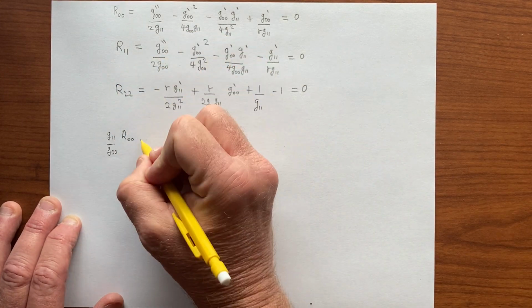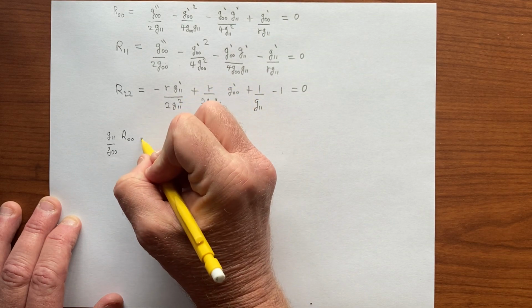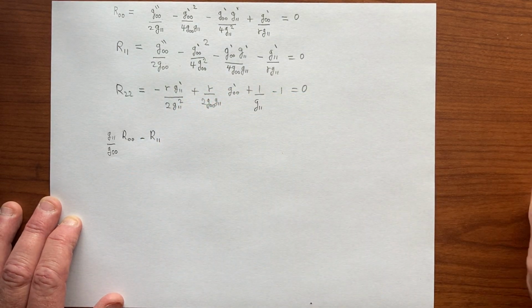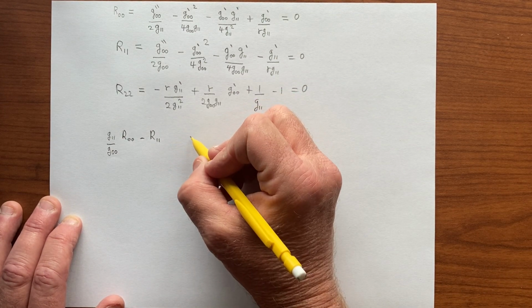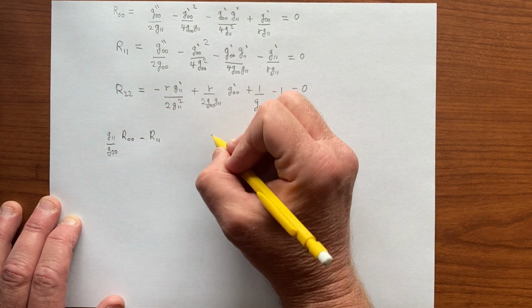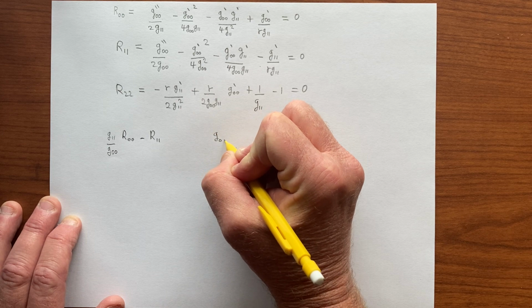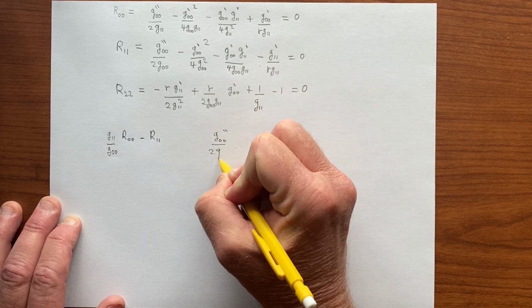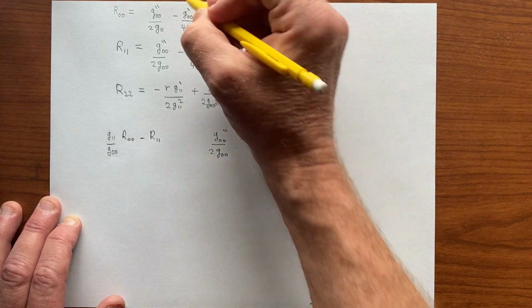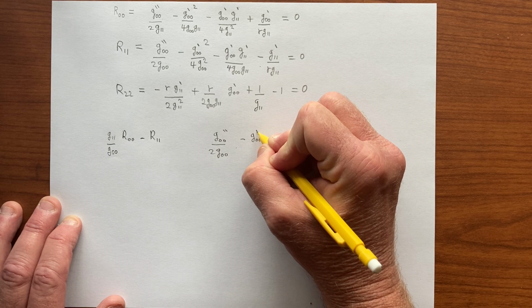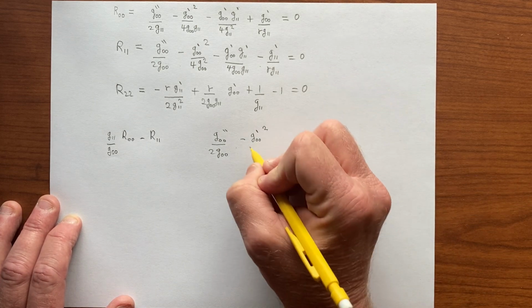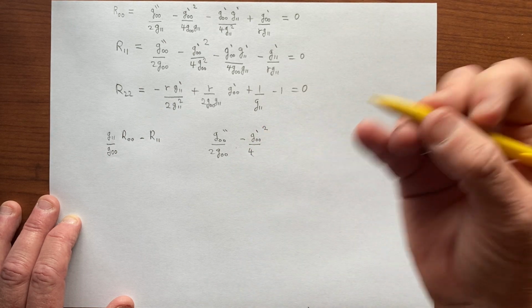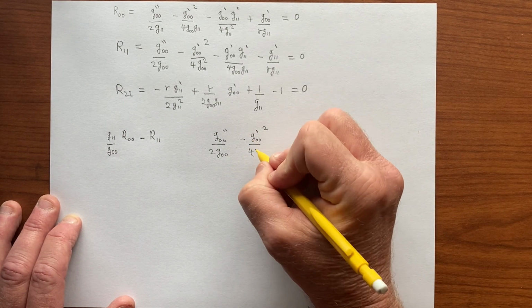And then I'm going to subtract the r11 equation from that. So I'm going to multiply this by g11 over g00, and I have to do it to all the terms. So I get g00 double prime over 2 g00, and g00 prime squared over 4 g00 squared.